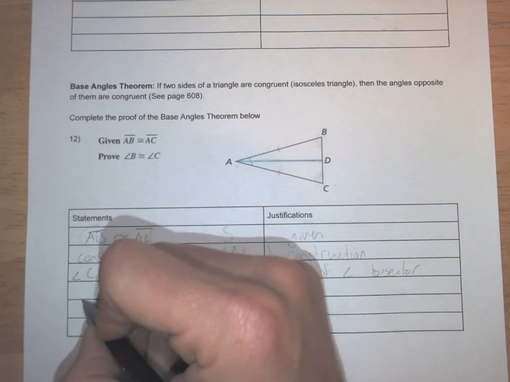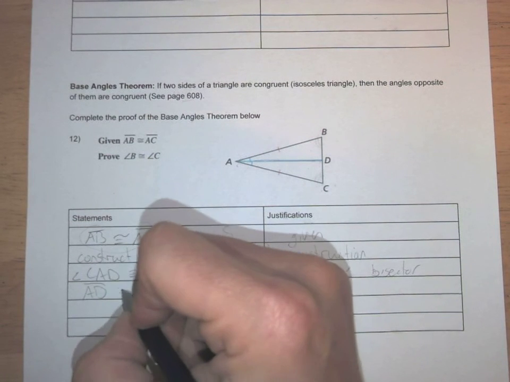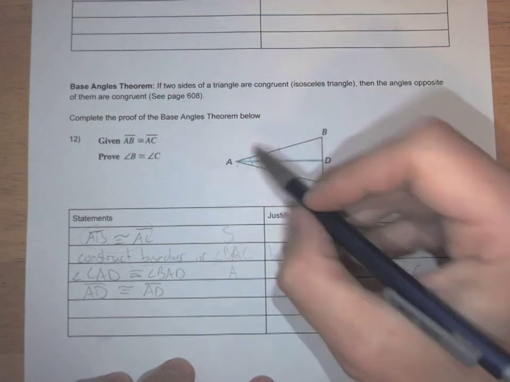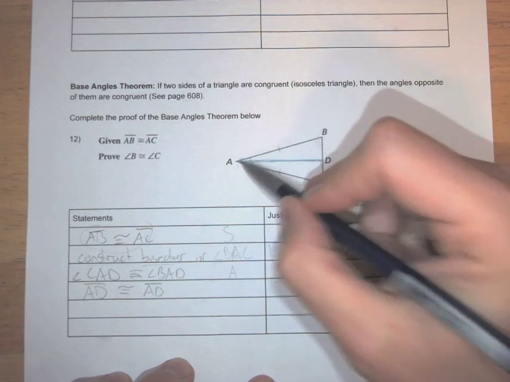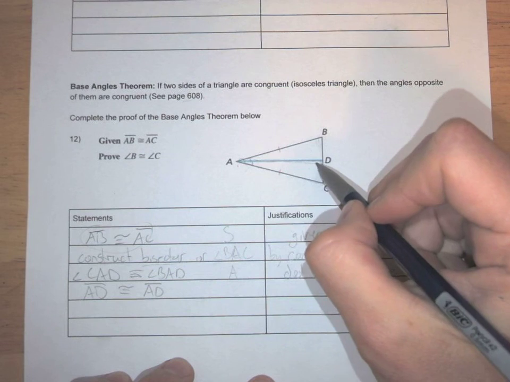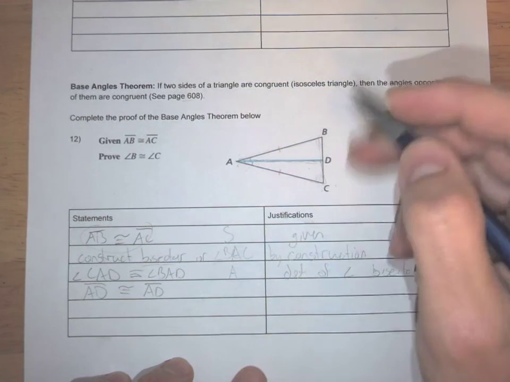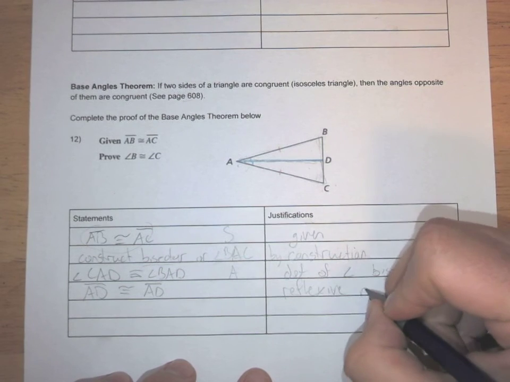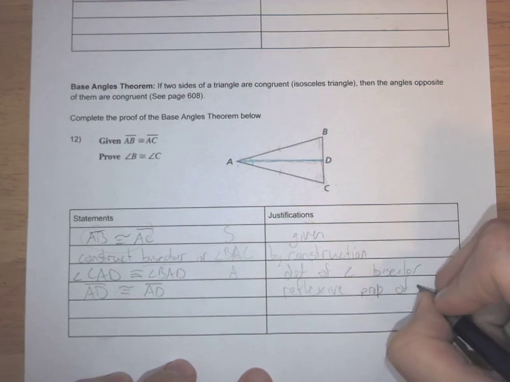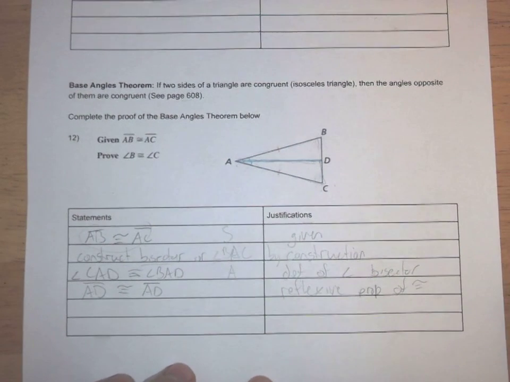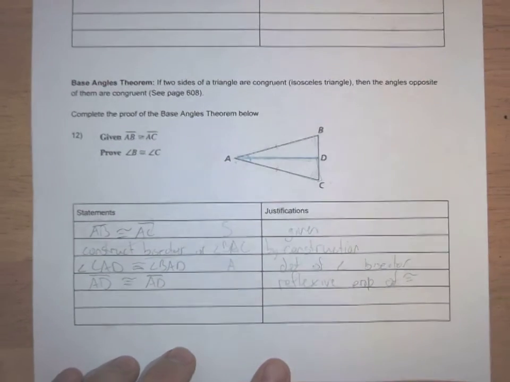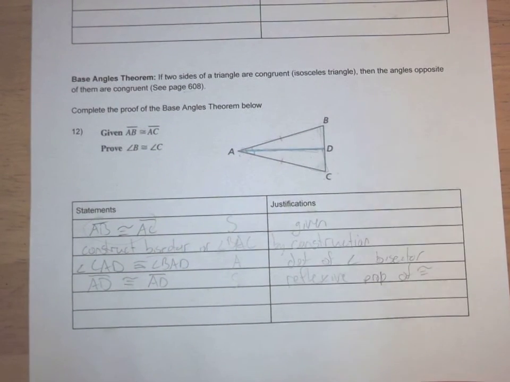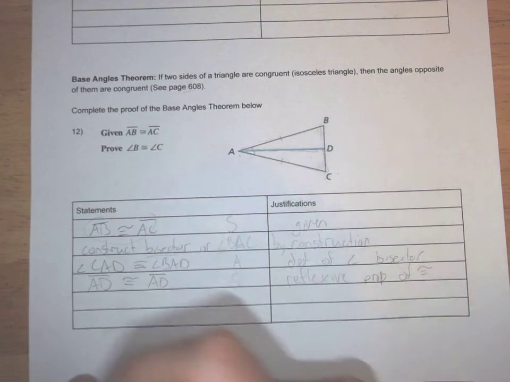So what we're going to say is that segment AD is congruent to itself, segment AD, because this triangle shares this side AD with this top triangle, right? What's the justification there? Reflexive property of congruence. Every segment is congruent to itself. All right, so we got SAS. Cool. Now what we can say is these triangles are congruent to each other.